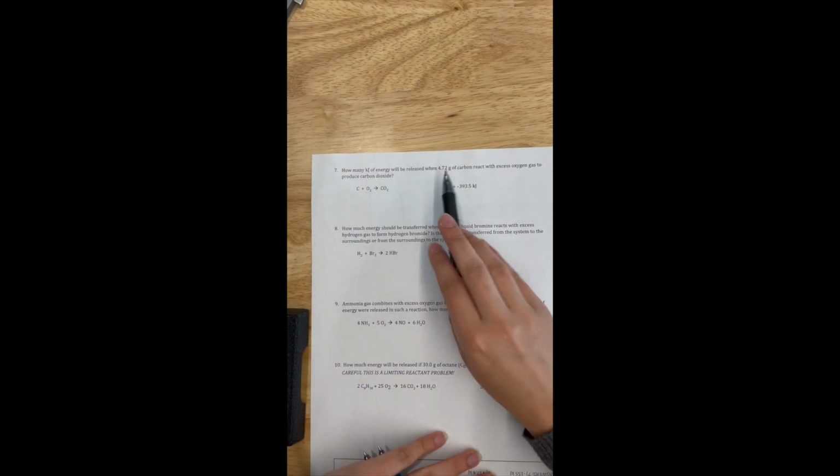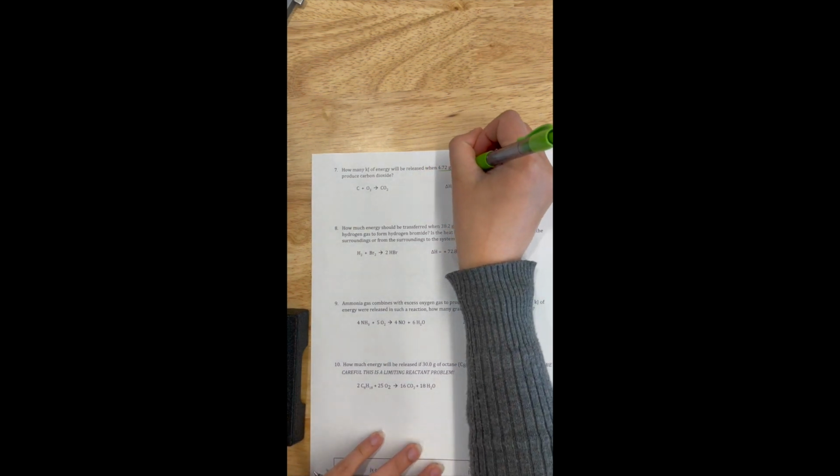And so we're going to do the first problem together so that you feel a little more comfortable with how this is going to work. Our problem states, how many kilojoules of energy will be released when 4.72 grams of carbon react with excess oxygen gas to produce carbon dioxide? Now it tells us a few important things in our problem here. The first important thing it tells us is that we have excess oxygen, which means that is not going to be limiting. Our limiting thing will be this 4.72 grams of carbon.